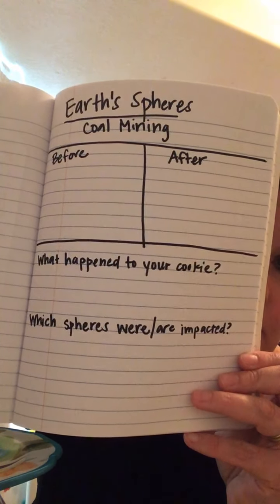You're going to draw what it looks like before. Then you're going to set your timer. You're going to start mining the chocolate chips no longer than 5 minutes, okay? No longer than 5 minutes.